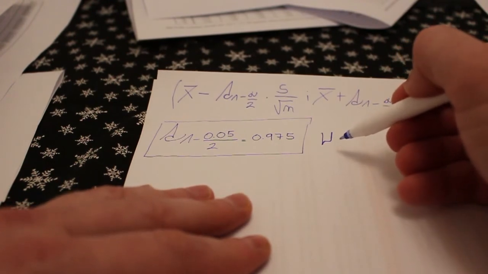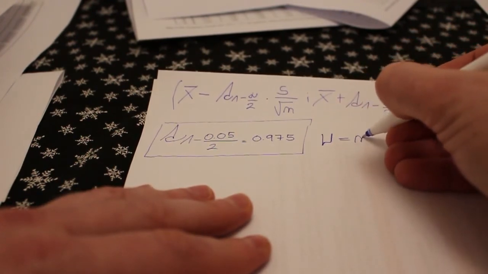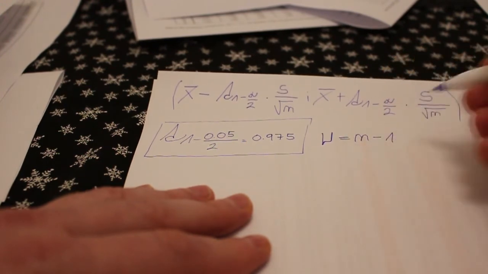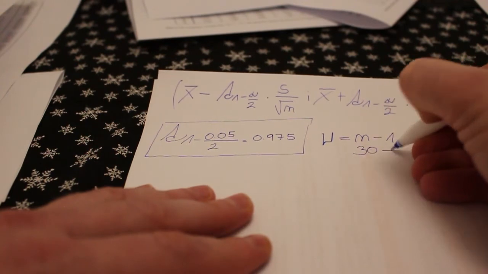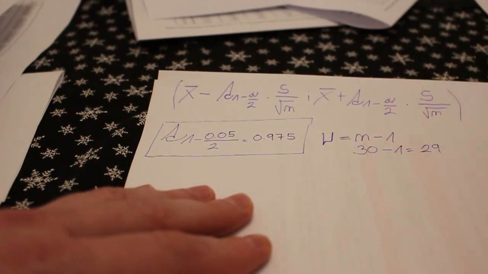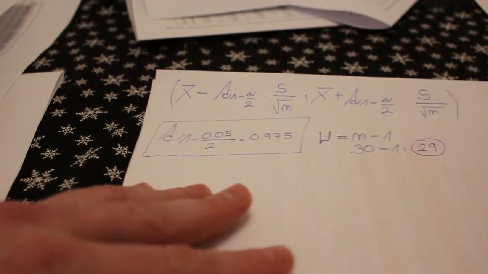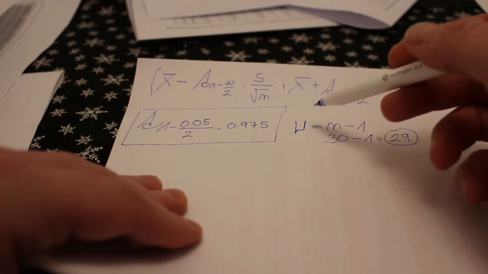This is small Greek letter ni, which is calculated like n minus 1. In our situation, 30 batteries minus 1 equal to 29. Number of degrees of freedom is ni.